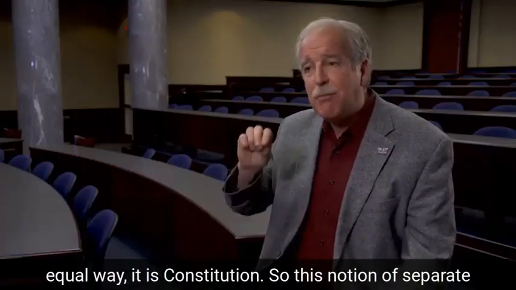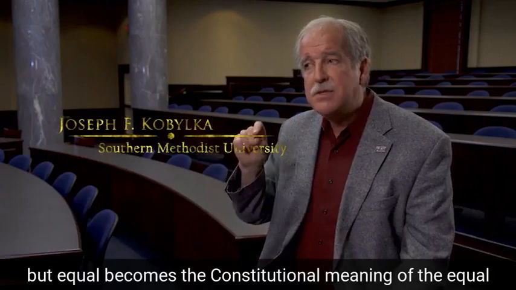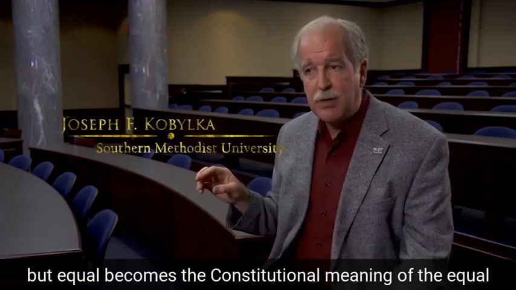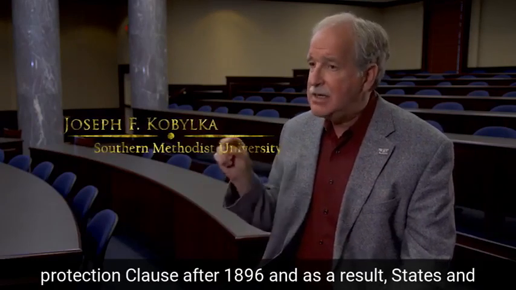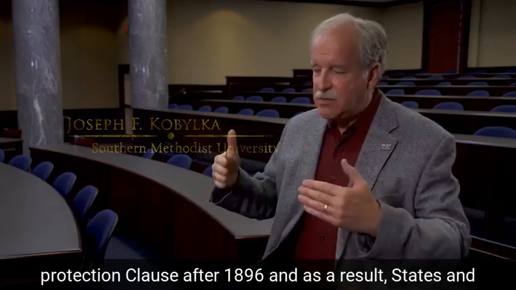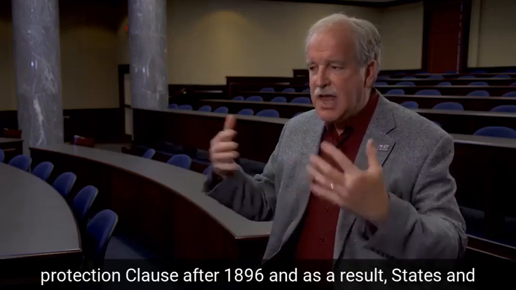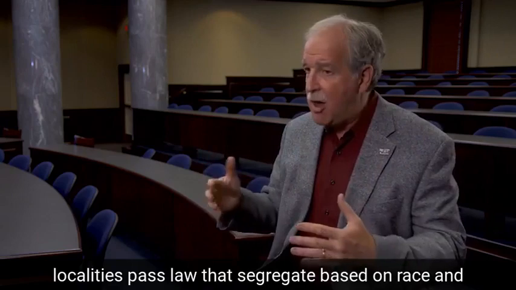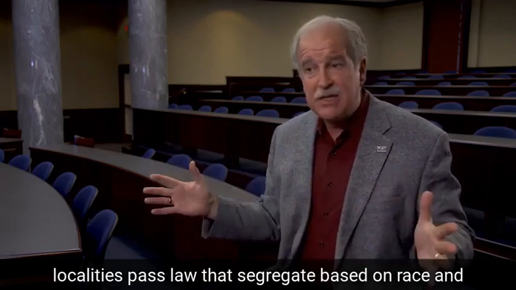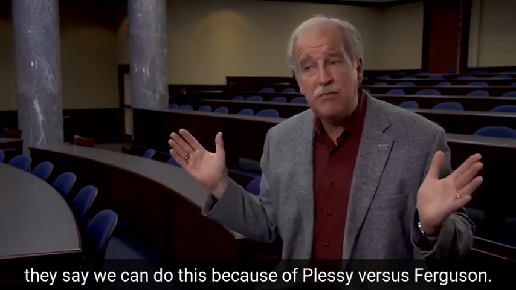So this notion of separate but equal becomes the constitutional meaning of the Equal Protection Clause after 1896. And as a result, states and localities pass laws that segregate based on race, and they say we can do this because of Plessy v.